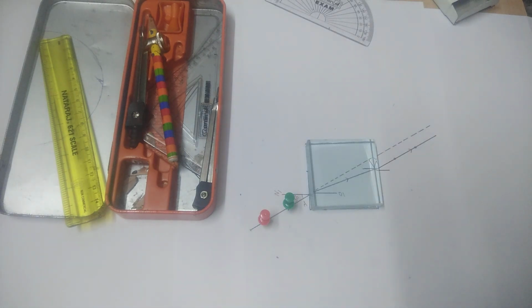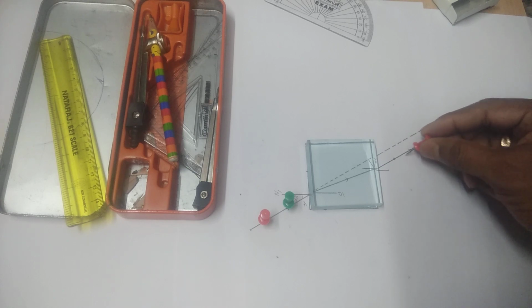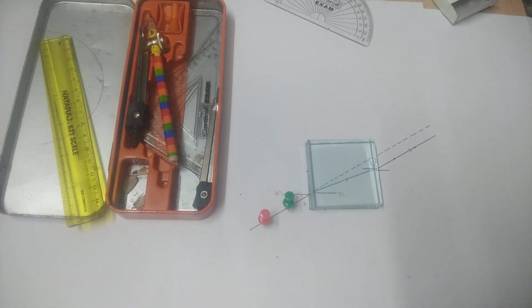Now we'll take another 2 pins, one green and one red, and put the pins in such a way that if we see from here, they appear to be in a straight line, right?